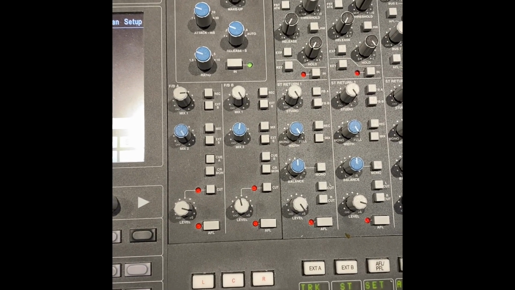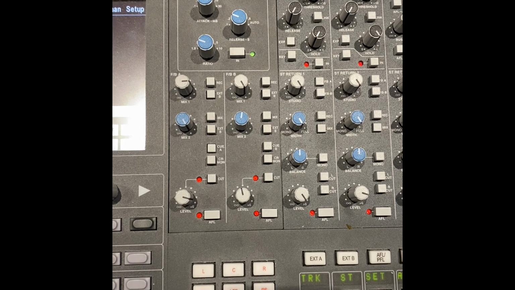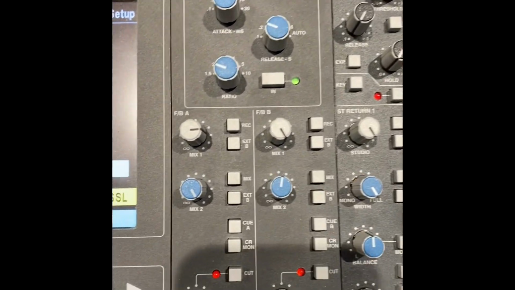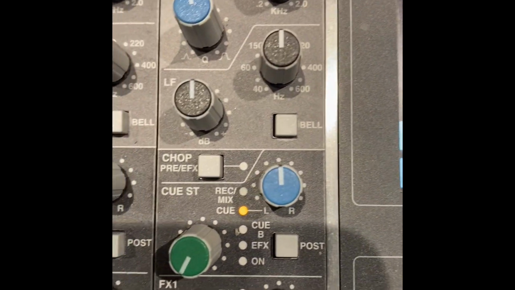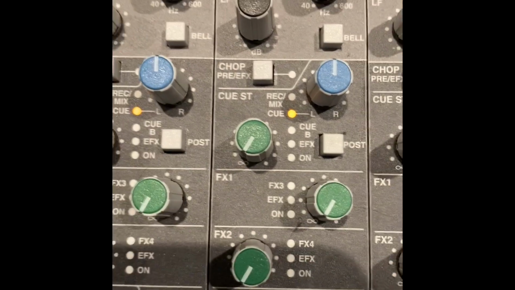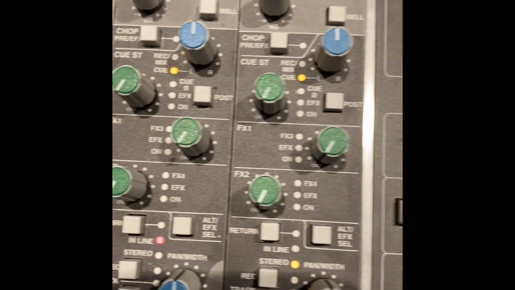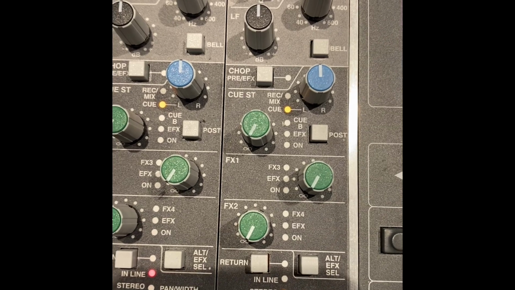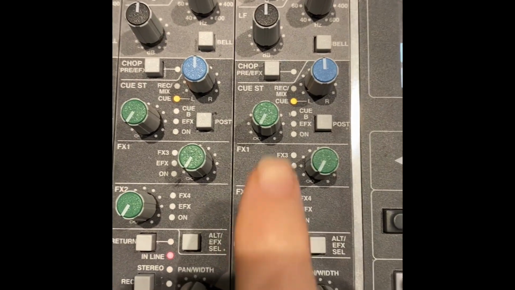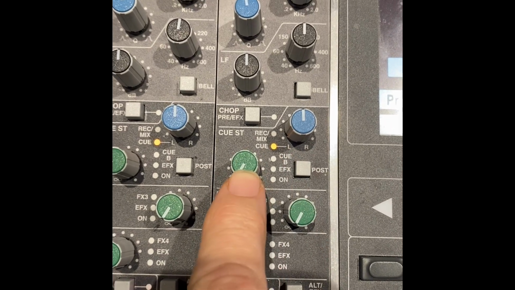To create headphone mixes and communicate with people in the live room from the control room here in the SSL, we use the foldback system. There's A and B, and we use cues on the individual channels. The most common way that we use this, which is in the Quick Start Guide, is setting each channel up to go out on this first cue.